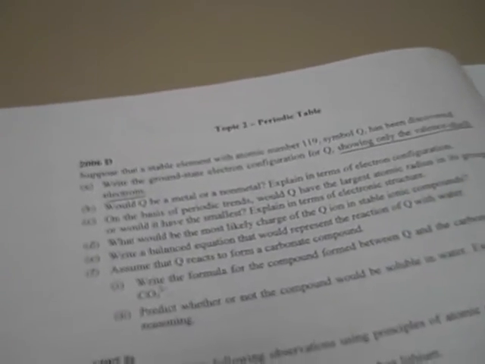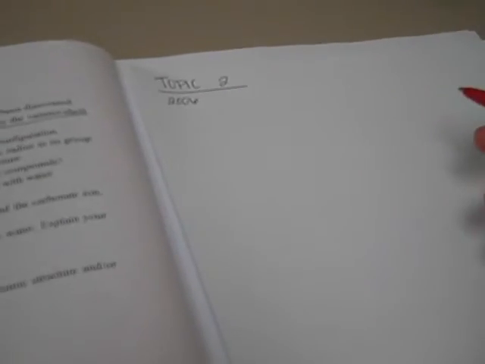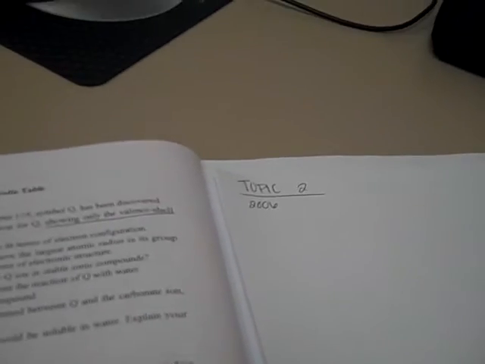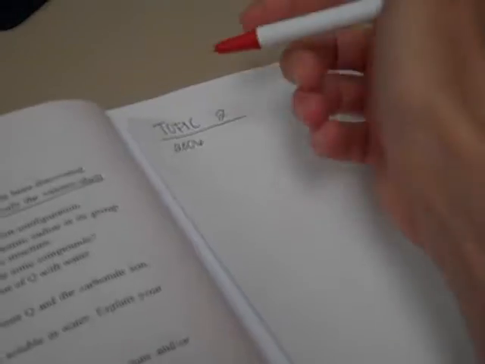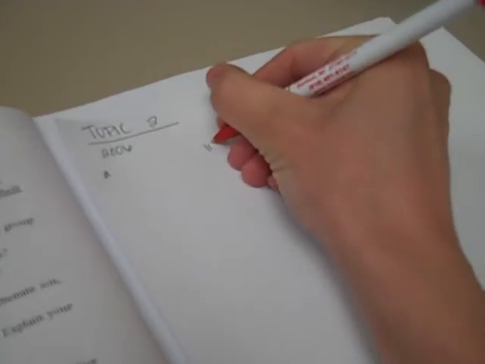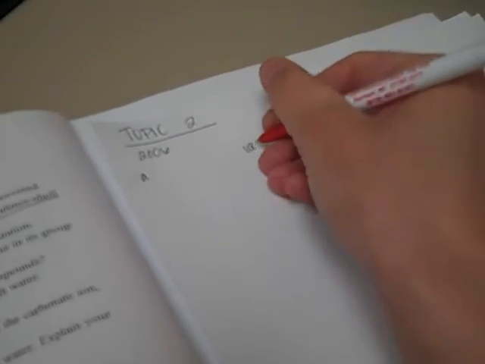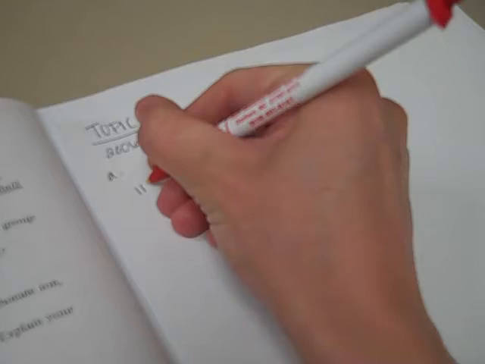Okay, so it says suppose the stable element with atomic number 119, symbol Q, has been discovered. A, write the valence electron configuration for Q. So if you take a look at the periodic table, 118 is all the way in the noble gases, so 119 would be underneath francium.